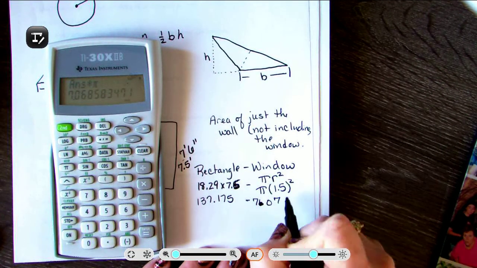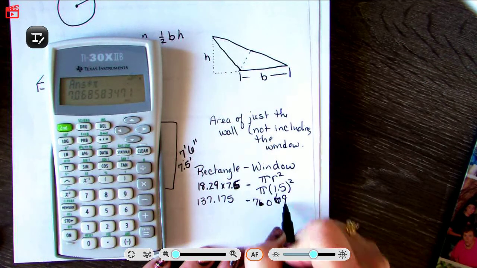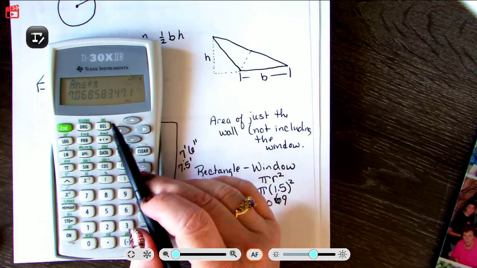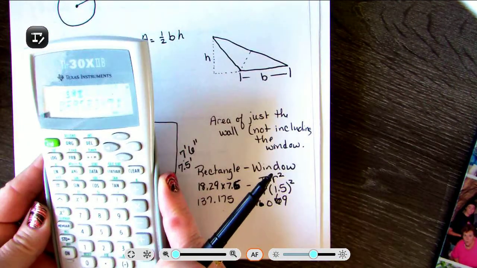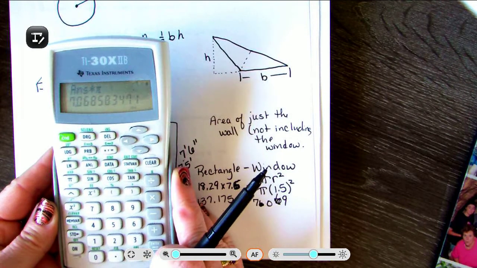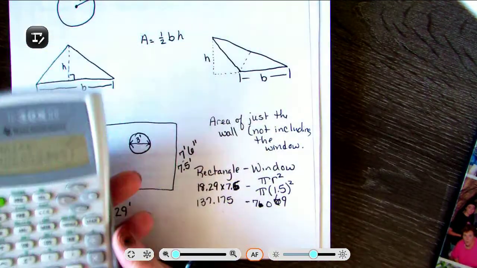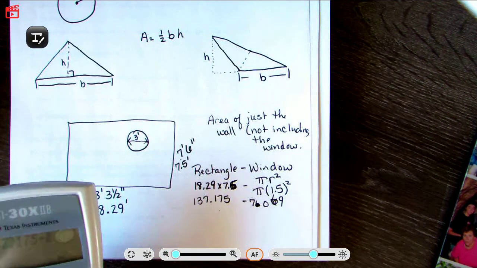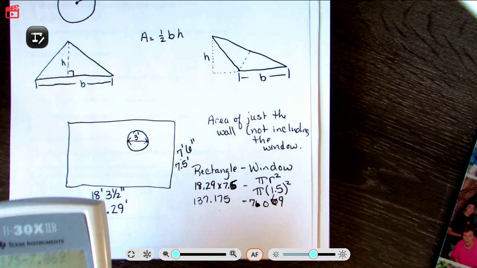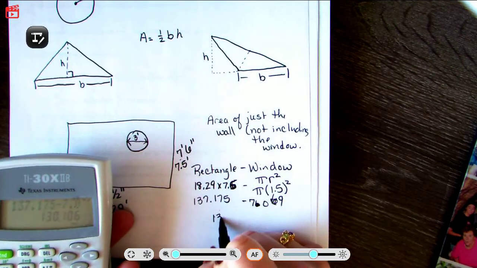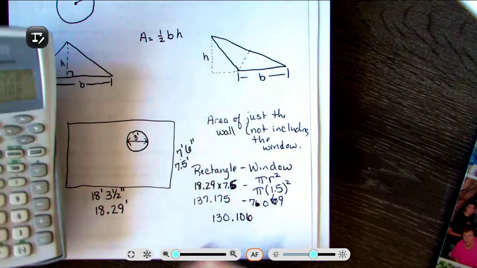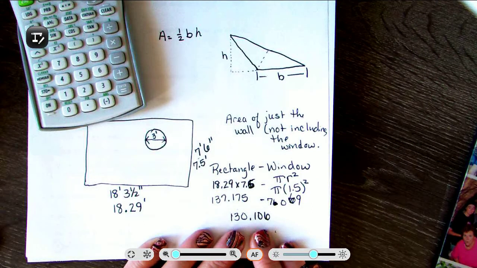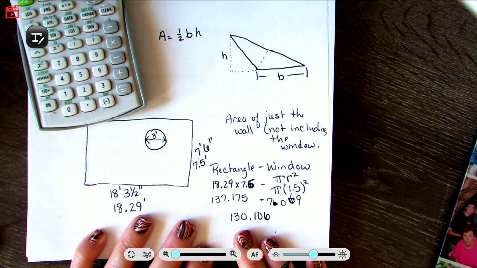7.07. Well, actually, why don't I go 069? Since I have 3 decimals here, I'll go 3 decimals on this one. So 7 point, and that's where it is, right? 7.069. So now I'm going to subtract those two, 137.175 minus the 7.069, and I come up with 130.106. And again, depending on where you want to round these and how accurate you're going to be will determine how many decimals you want to use.